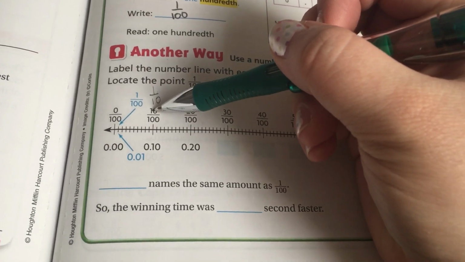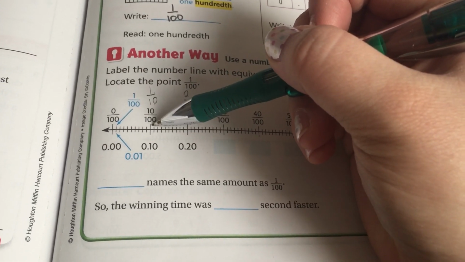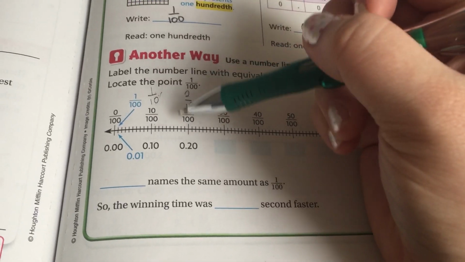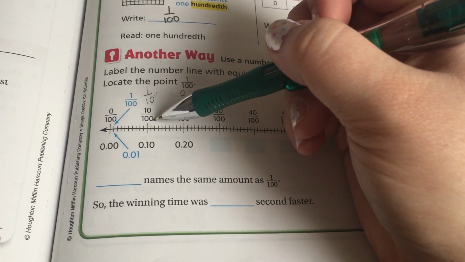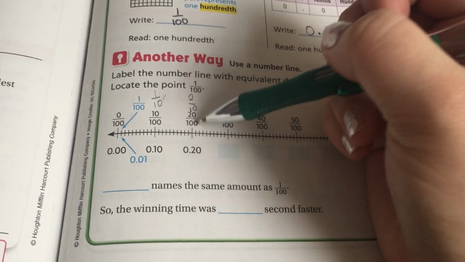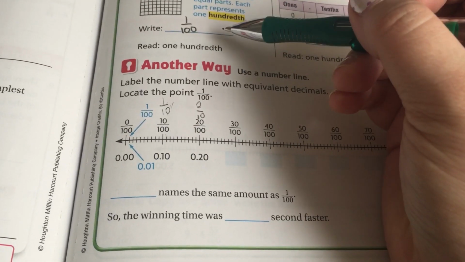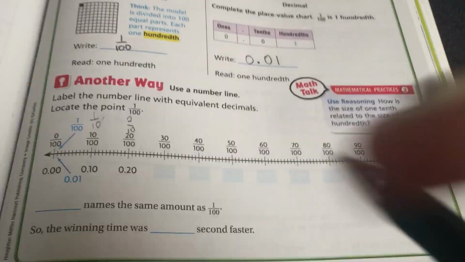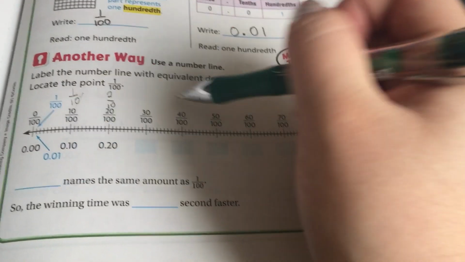1 times 10 is 10. 10 times 10 is 100. So that means that these are equivalent fractions. So these are connected to what we did yesterday. They're just written in the hundreds format because it helps you connect to what you're doing today. That's the only reason they're doing that. So you don't have to write all of those in on all of these, but they do help you understand it a little bit better.